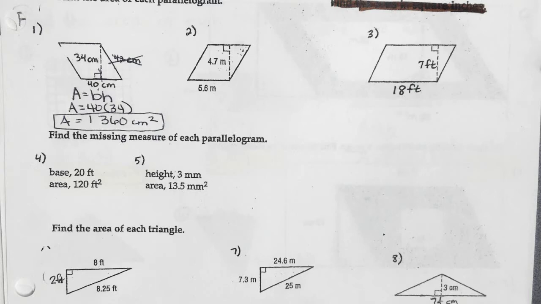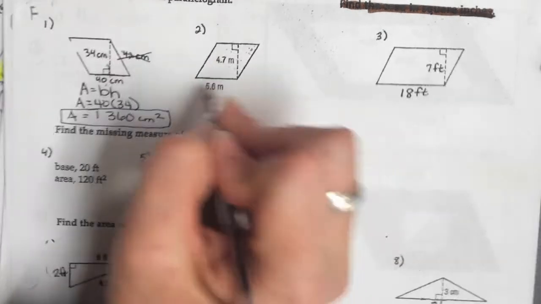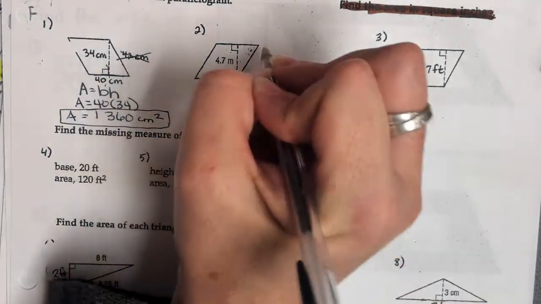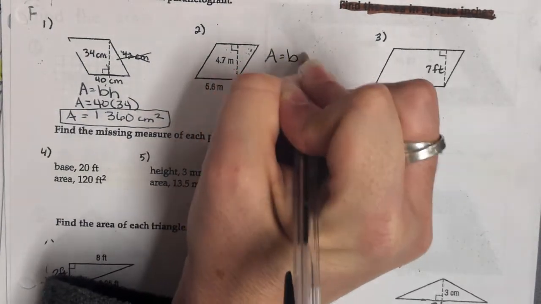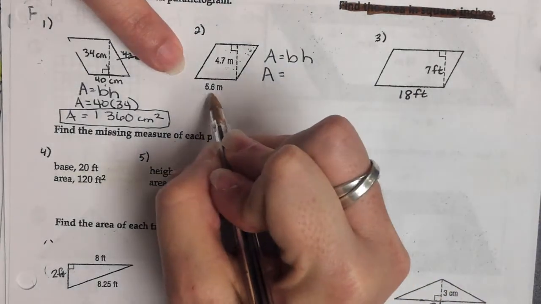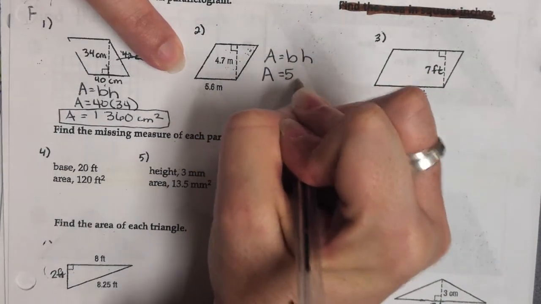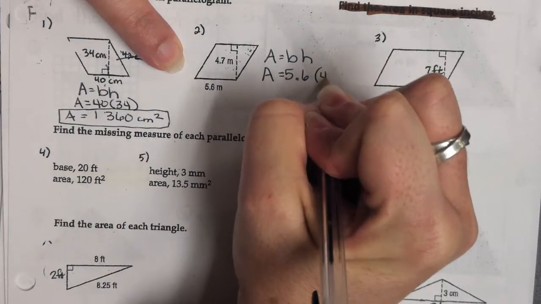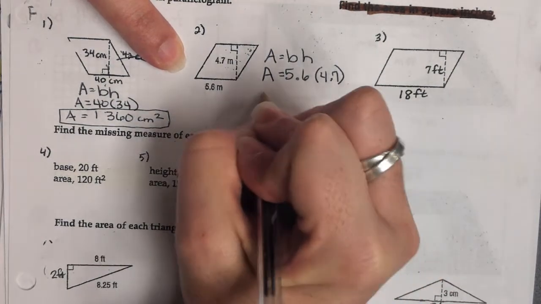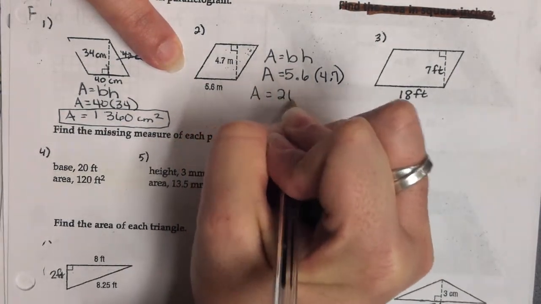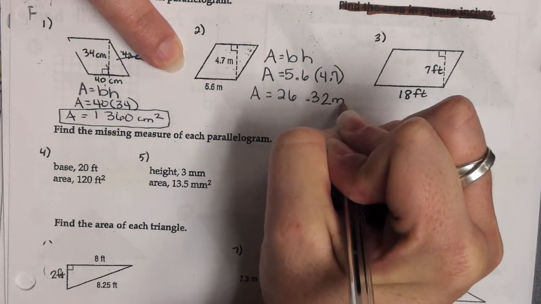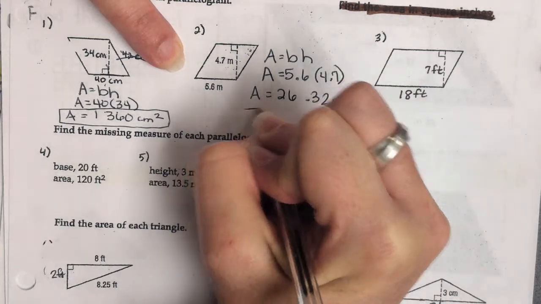Okay, number 2. Base times height for parallelogram. All these are parallelograms. Tomorrow you have to know the shape. We can't ask me. That's part of this whole test. Okay, the base is 5.6 and the height is 4.7. So 5.6 times 4.7 is 26.32. I look over and it's meters, and since it's area, it's squared.